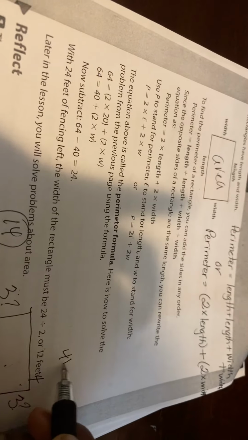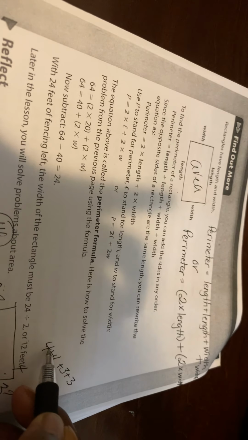So 6, you have two sides, 1, 2. So you're going to take 6 divided by 2 equals 3. Okay? So we know that each side right here is 3. And what we can do is add the total numbers together. So we can say 4 plus 4 plus 3 plus 3. 4 plus 4 is 8, plus 3 plus 3 is 6, equals 14.